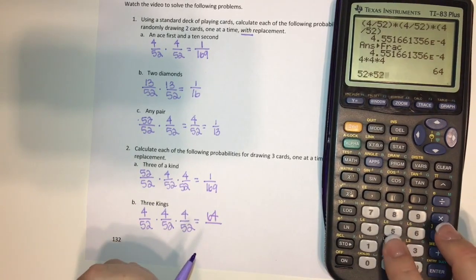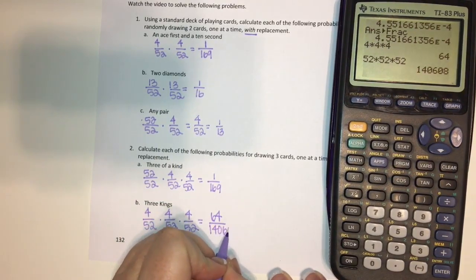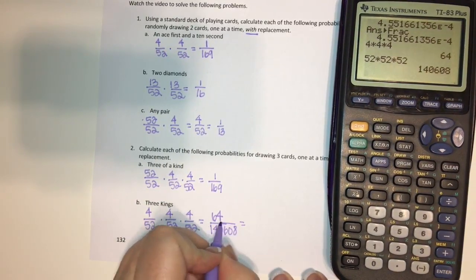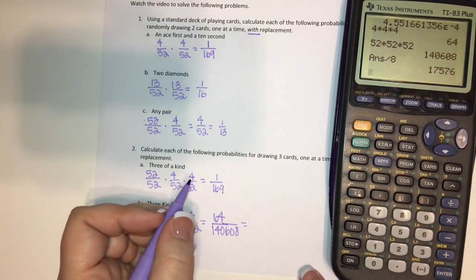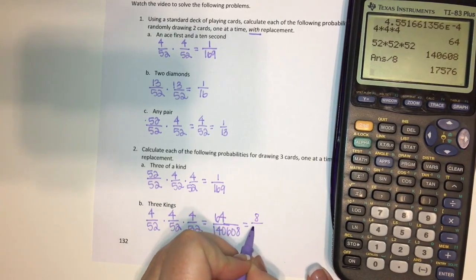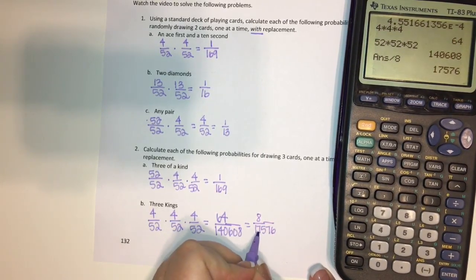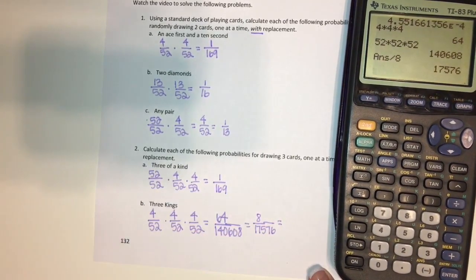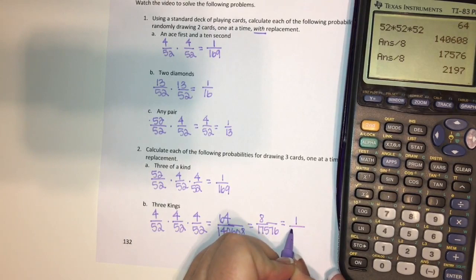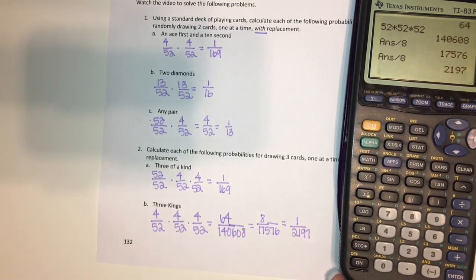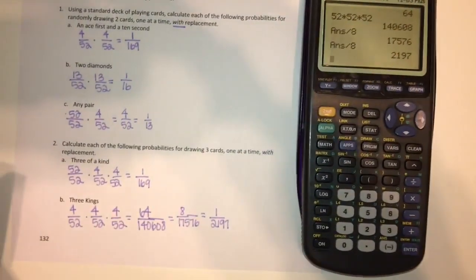And then 52 times 52 times 52, and we get 140,608. Let's see. I know 64 is divisible by 8. Let's see if this other number is. Oh, it is. So 64 divided by 8, I'm going to get 8 over 17,576. That's still divisible. Let's see if it's still divisible by 8. Oh, it is. So the probability is 1 out of 2197. So that would be our probability for drawing 3 kings, and that is with replacement.